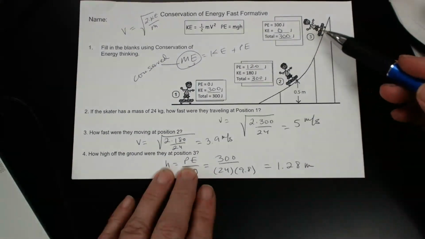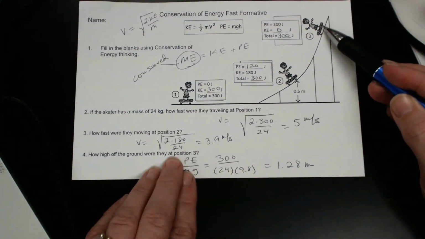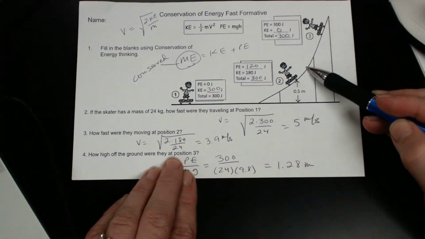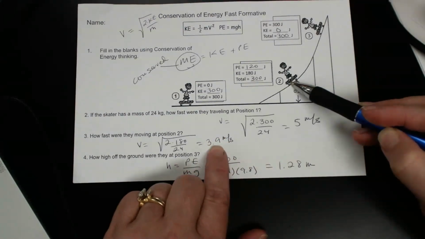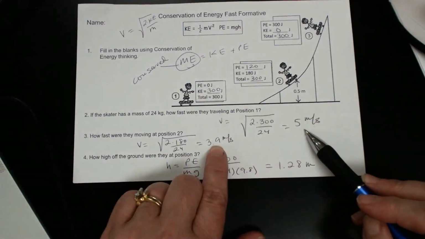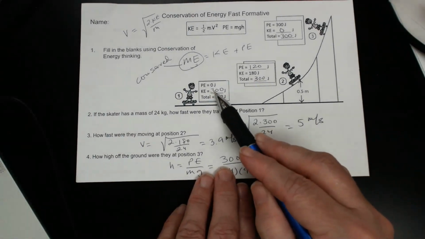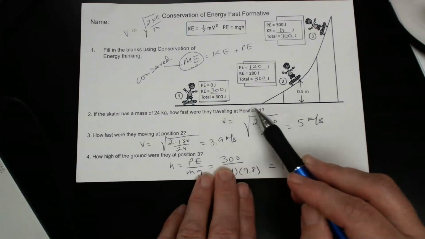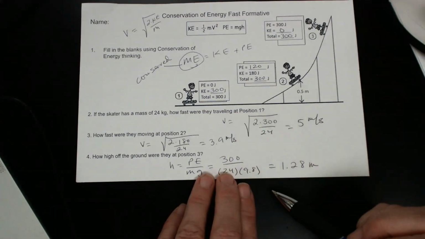So see, you started off at 0 with velocity because your kinetic energy here was 0. As we're traveling down the ramp, at this point we're at 3.9, so our velocity's increased. And then at this point, we're at 5, so our velocity's increased even more. Where your kinetic energy is greatest, your velocity is also going to be greatest because it's 1/2 times m times v squared.